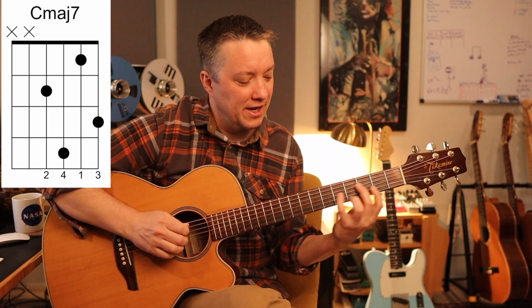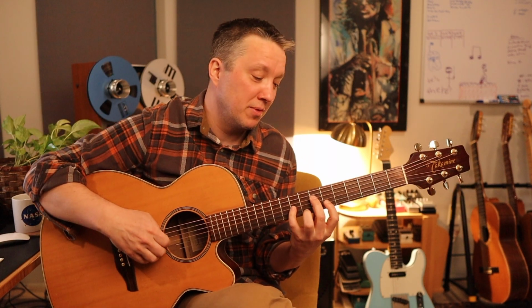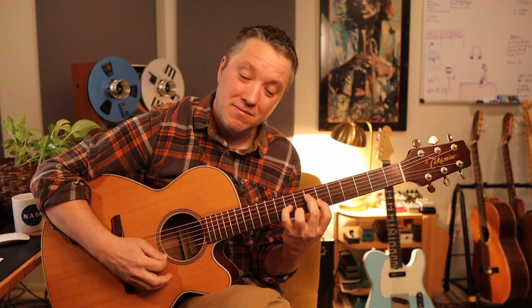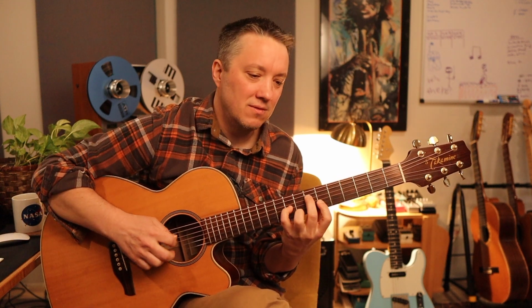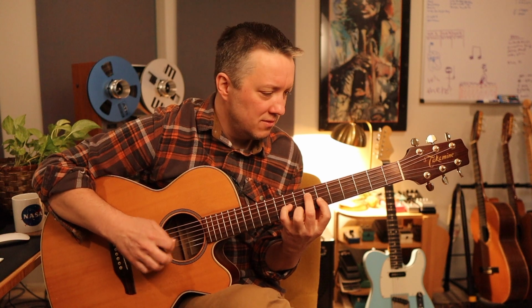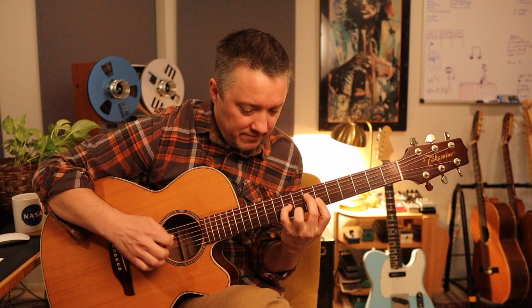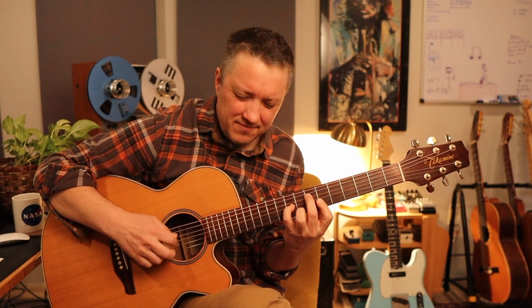And since we're not using any open strings, we could move this up the neck, right? So like here might be the shape. If you move it up to the 6th fret, this is like an F major 7. Oh man, I could just play that all day.